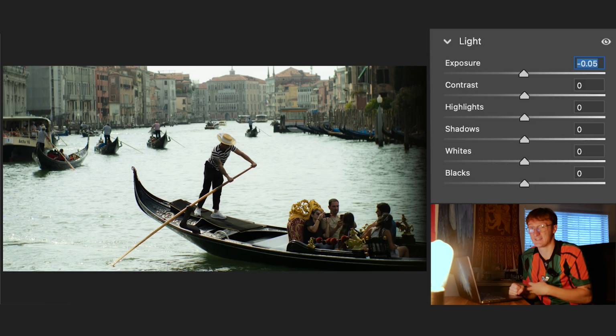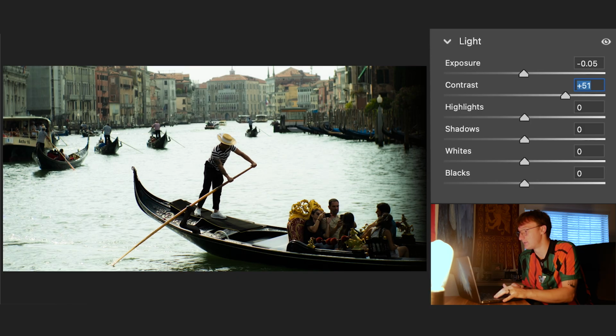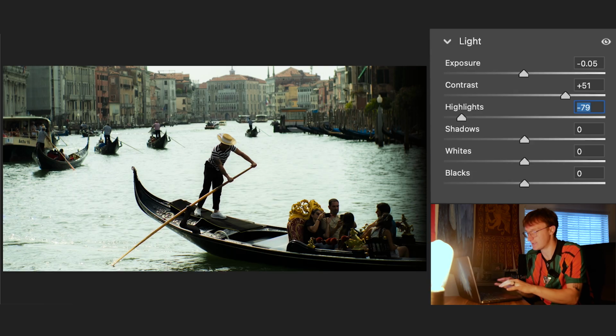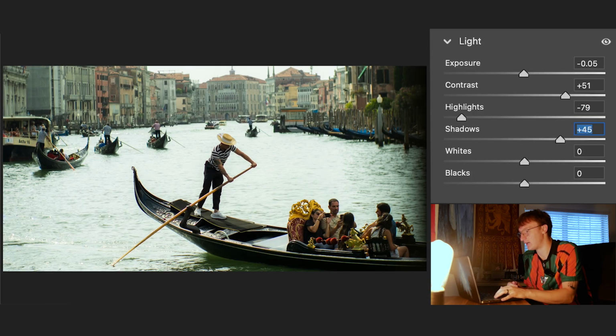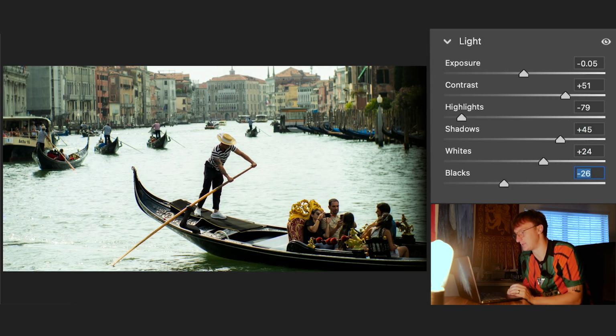Again, editing is all super subjective, so maybe you like it, maybe you don't. I'm gonna up that contrast really high. Now you can see he's a little hidden. Gonna lower the highlights so we get a little bit of detail on the water, then up the shadows so we can see his shape a little bit more. And the whites and blacks are gonna be +24 and -26, pretty much as they always are.